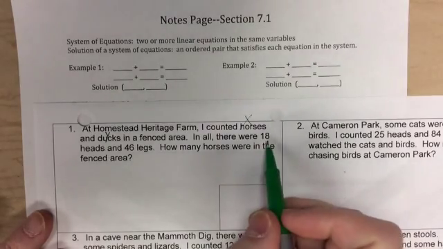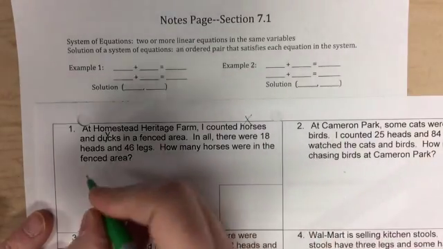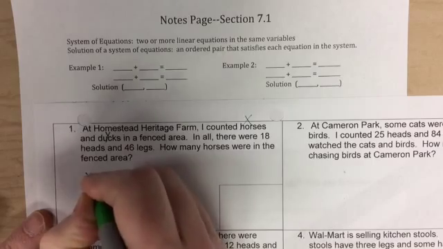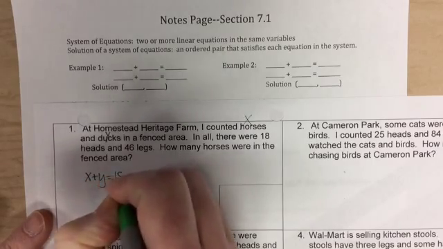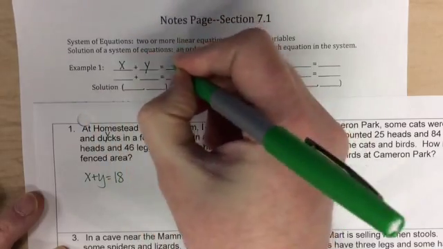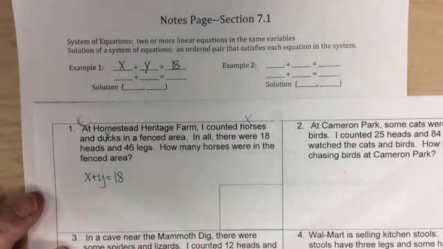And we know that there are 18 of them in all, so a first equation is going to be the number of ducks plus the number of horses equals 18. So we're going to say X plus Y equals 18. And I'm also going to put that in example 1 up here. X plus Y equals 18.